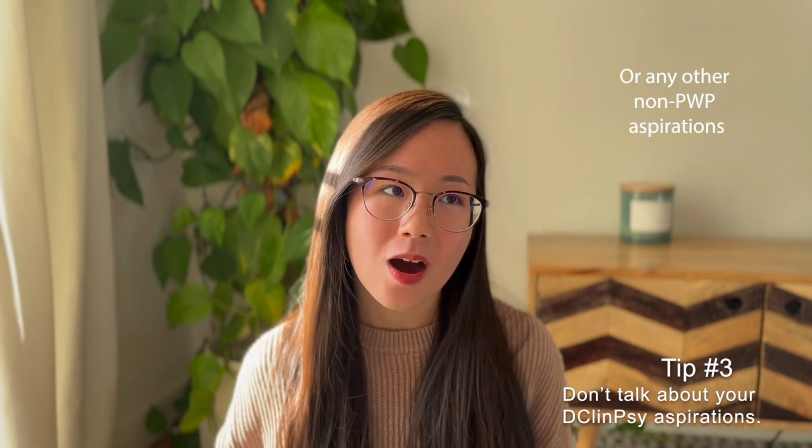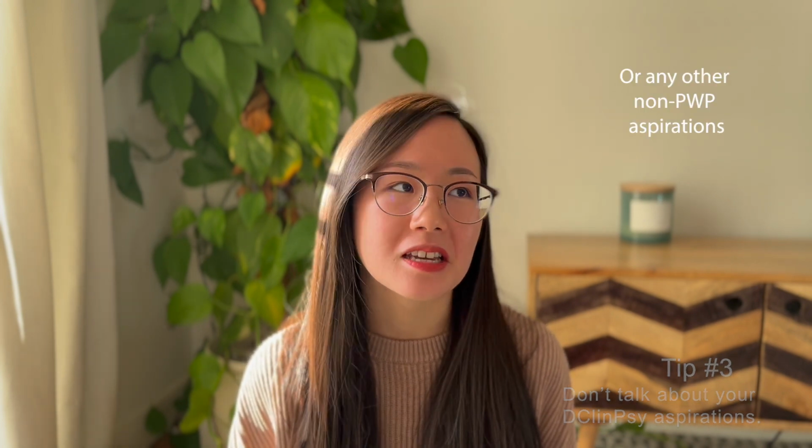Tip number 3, and this is a big one. Don't talk about clinical psychology or high intensity CBT or counselling. Please, please, please remember that you are applying to be a trainee PWP so you can be a qualified PWP. I know that a lot of people use the PWP role as a stepping stone to other roles such as the clinical doctorate, and I don't have a problem at all with that. That's a separate conversation. But from a hiring perspective, it's not a great idea to tell people you have aspirations to move on as quickly as possible.